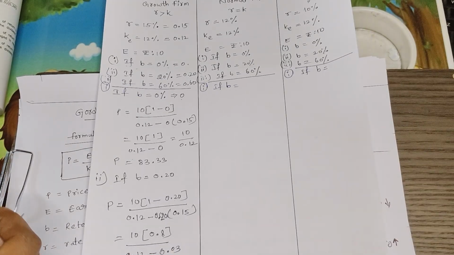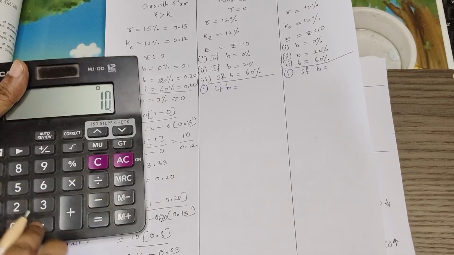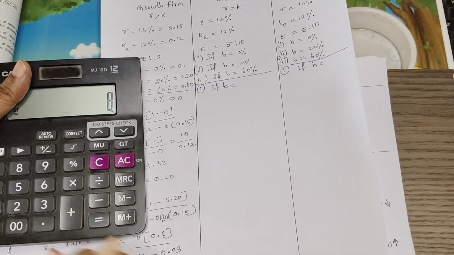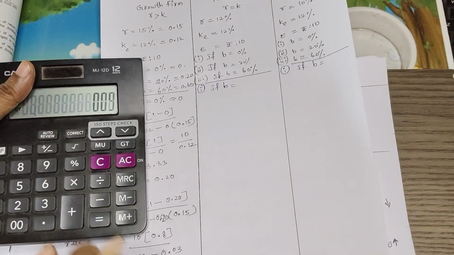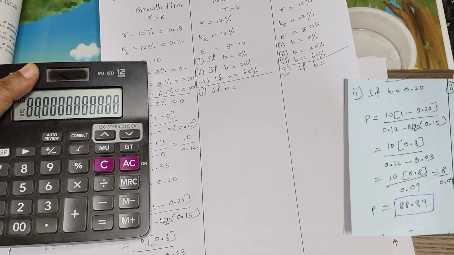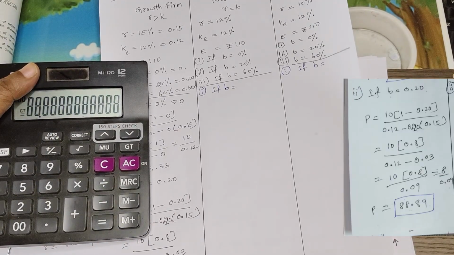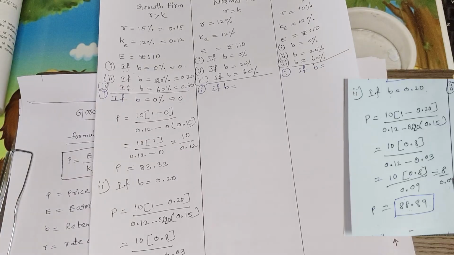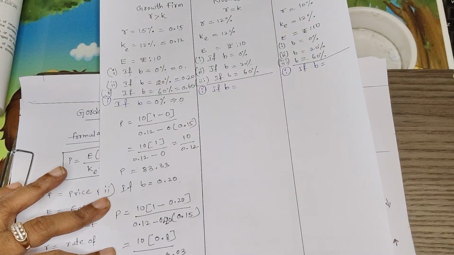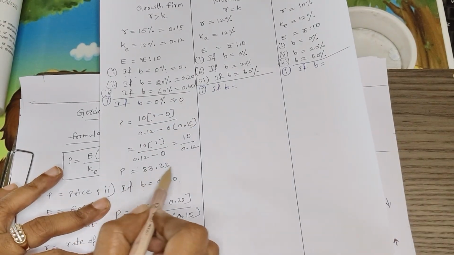0.09. Okay. So 10 into 0.8, 8. 8 divided by 0.09, 88.88. Triple 8 is nothing but 89 we can write. So what is this? P value. So when B is equal to 20%, our P value is 88.89. When B is equal to 0%, our P value is 83.33.